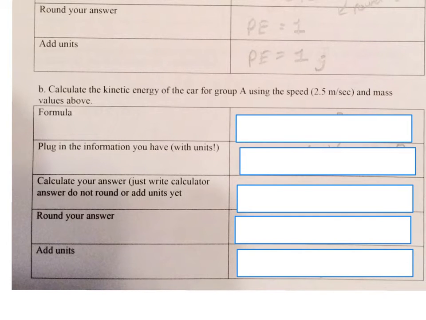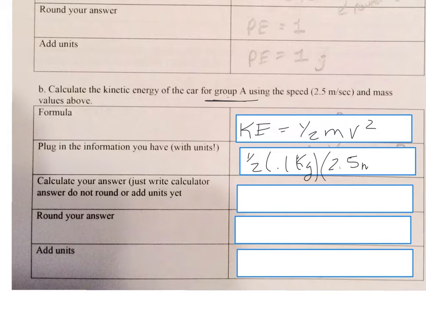Okay, so in part B, we need to find the kinetic energy for car A. For kinetic energy, we're going to use KE equals 1/2 the mass times the velocity squared. We already know our mass for both cars was 0.1 kilogram. So what's the velocity of car A? Car A's velocity was 2.5 meters per second. And we have to square that number.